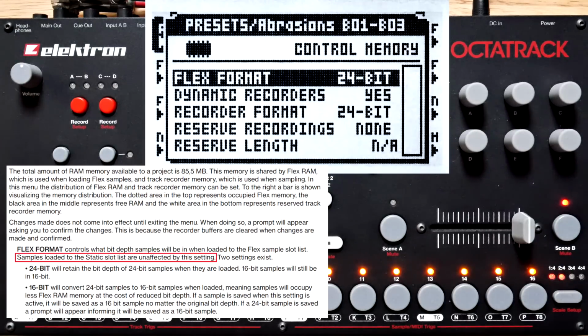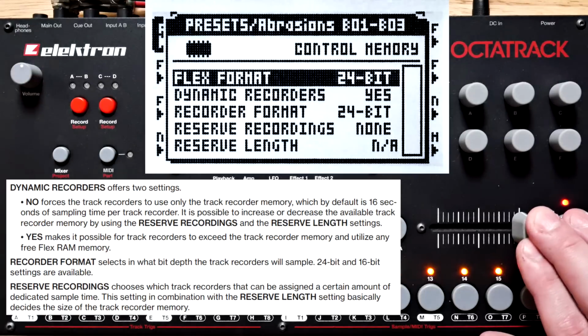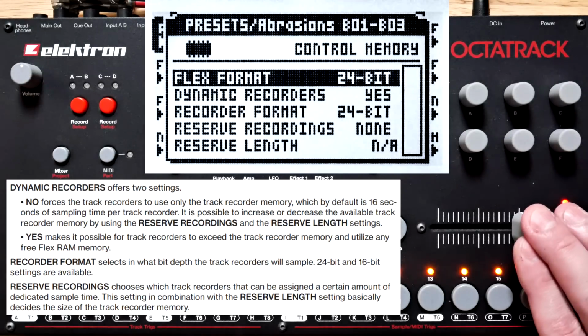You can also see here that I have dynamic recorders on, and I have no reserved recordings. This is mainly out of convenience. But if you start to experience strange issues with your recorder buffers, I suggest to reserve some recording.